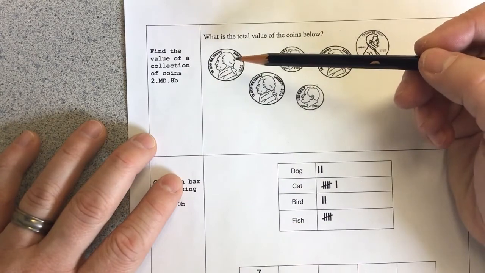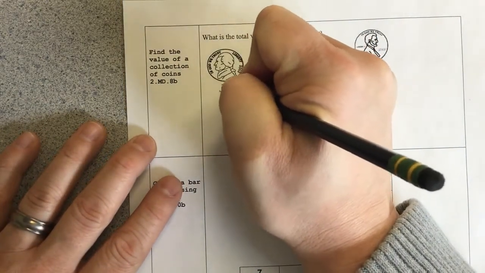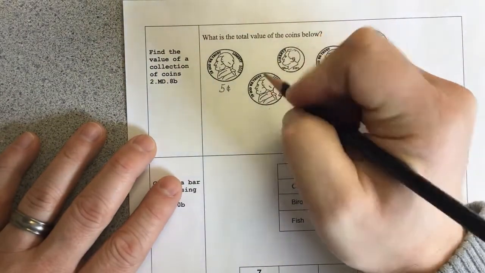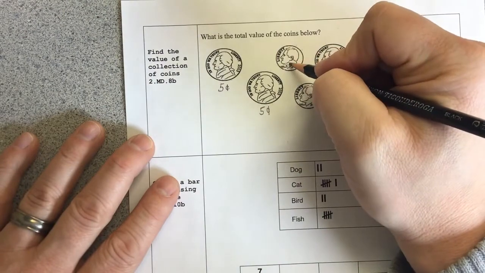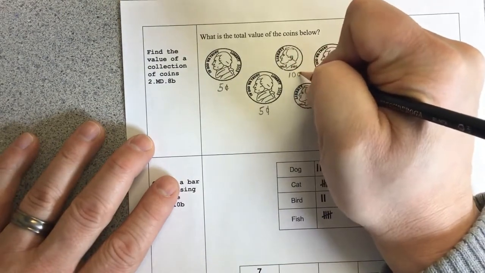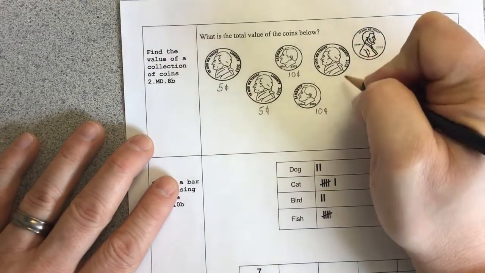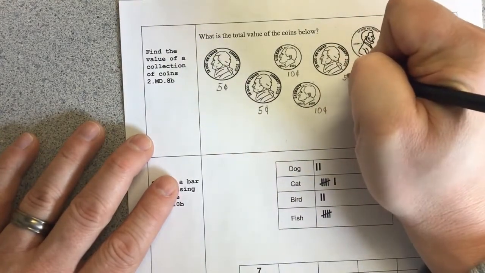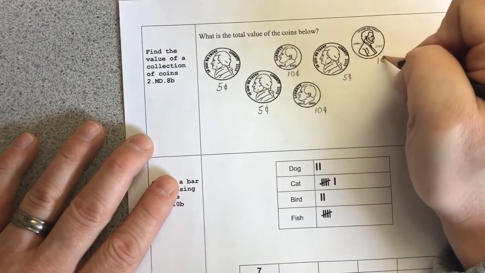Well, this is a nickel, and a nickel is worth 5 cents. So this is 5 cents. Here's another nickel, 5 cents. This is a dime, that's 10 cents. Here's a dime, that's 10 cents. Here's a nickel, 5 cents. Here is a penny, 1 cent.